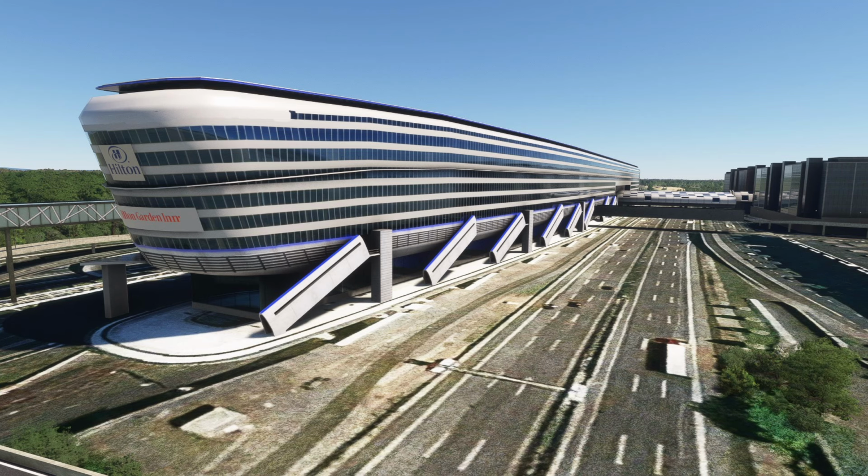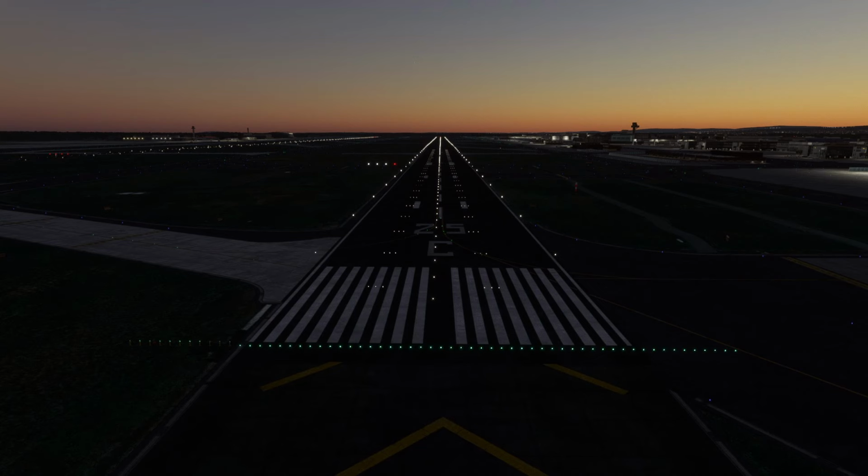The night lighting as well, they've done an amazing job on it, bringing the airport to life with the details on the Lufthansa logos on the side of the terminal, the runway and taxi lights. It's all there, the quality's there.